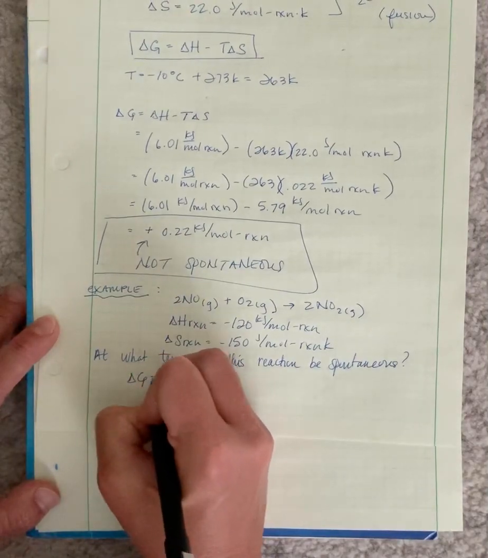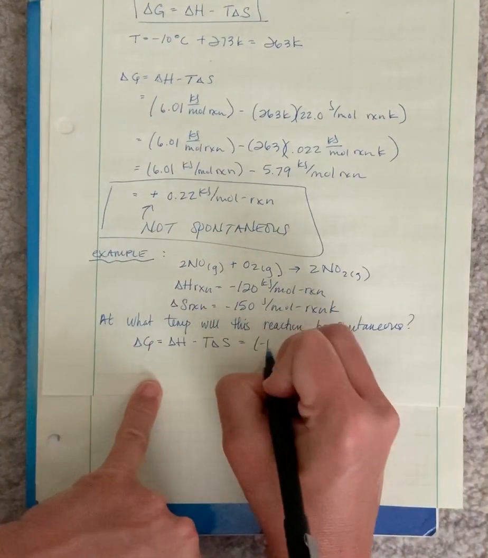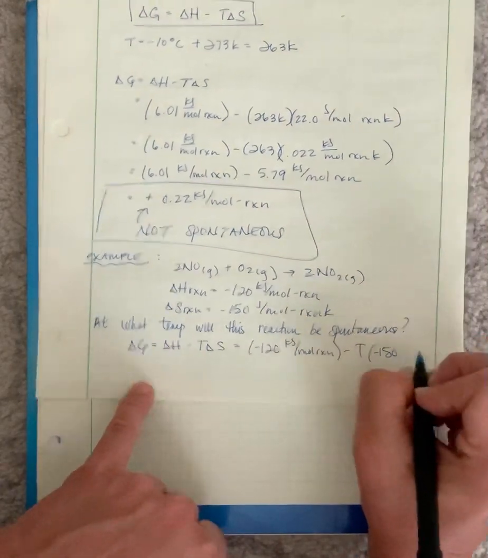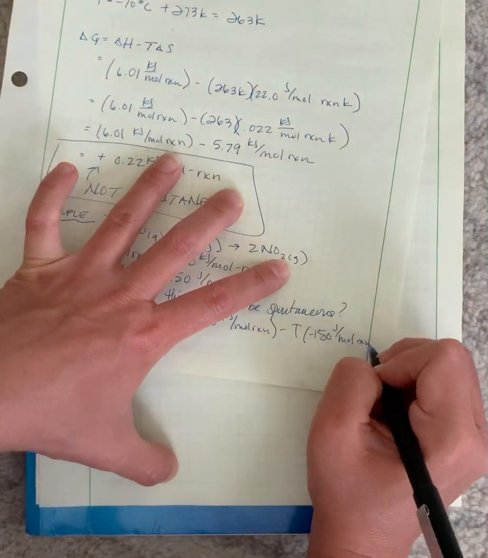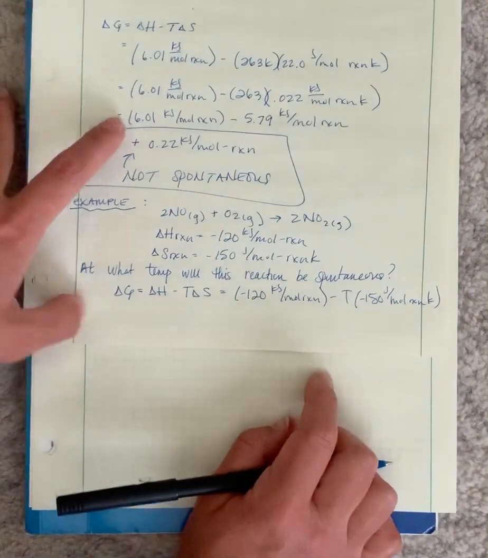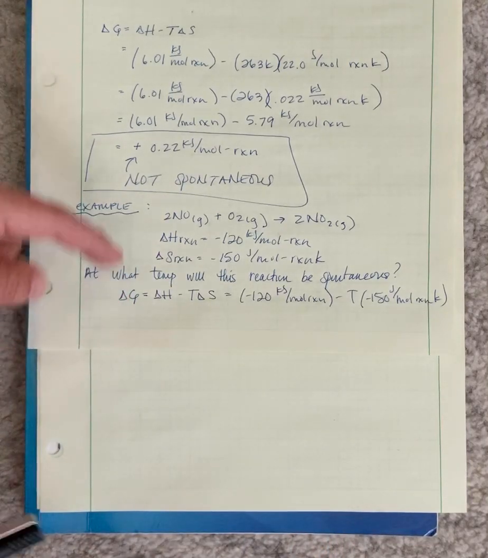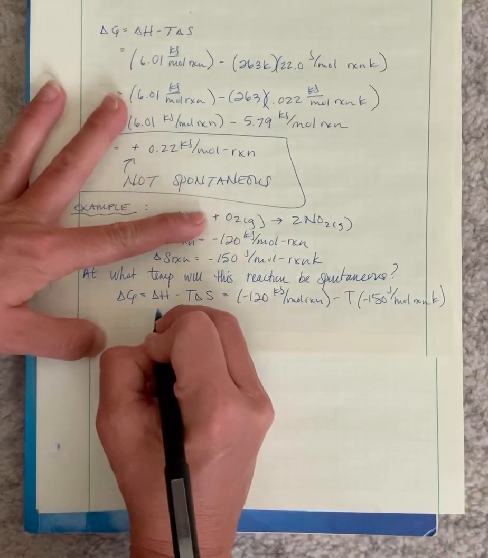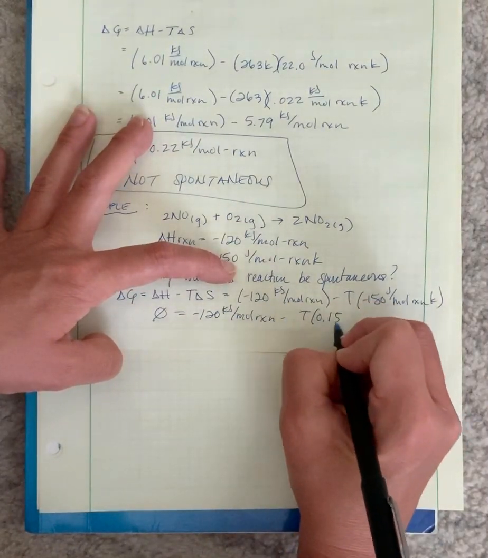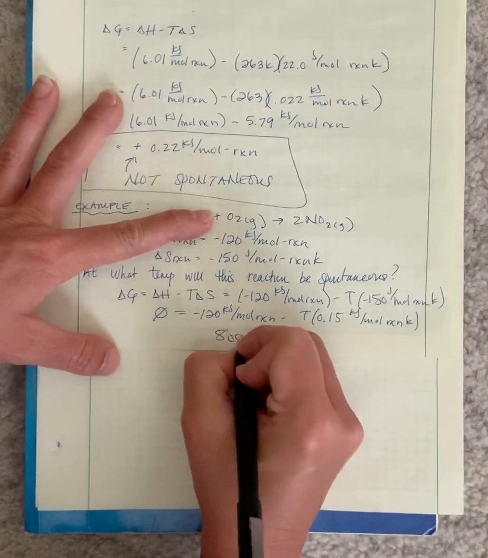We know delta G equals delta H minus T delta S. We know negative 120 kilojoules per mole reaction is our enthalpy, minus T times delta S, which is negative 150 joules per mole reaction Kelvin. Converting this to kilojoules would be 0.15 kilojoules per mole reaction Kelvin. Set delta G equal to 0, because that's the threshold of when it turns spontaneous. So we have 0 equals negative 120 kilojoules per mole reaction minus temperature times 0.15 kilojoules per mole reaction Kelvin. Solving for temperature here, we get 800 Kelvin.